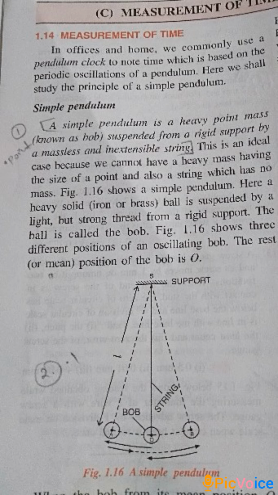Now you can see the figure 1.16. There is a simple pendulum and there is a heavy solid iron or brass ball suspended by a light but strong thread from a rigid support. Now this ball is called the bob. Here you can see three different positions of the bob. One is O, that is straight down. Then one is A, that is to the left side, and one is B to the right side. So these are the three different positions which a pendulum takes.